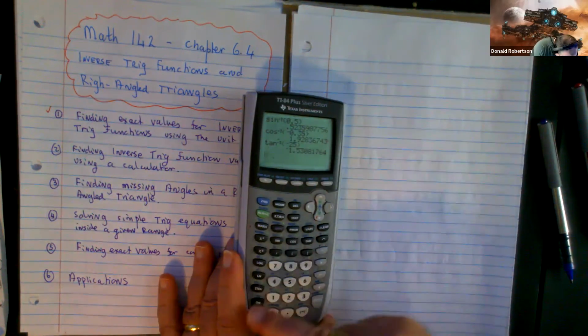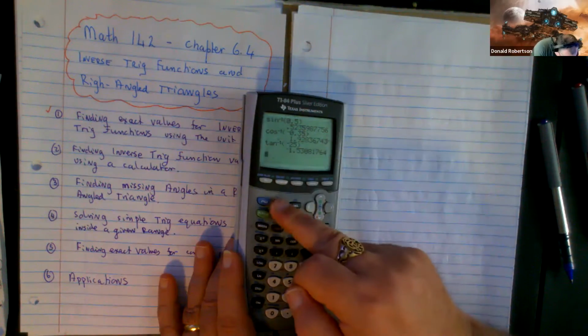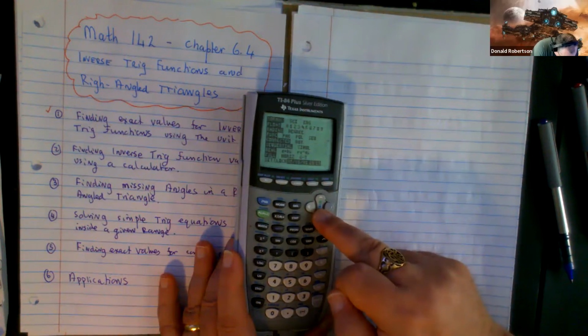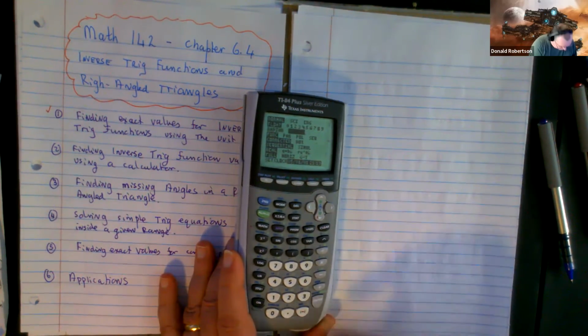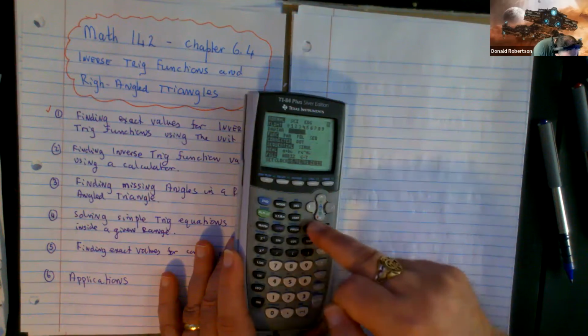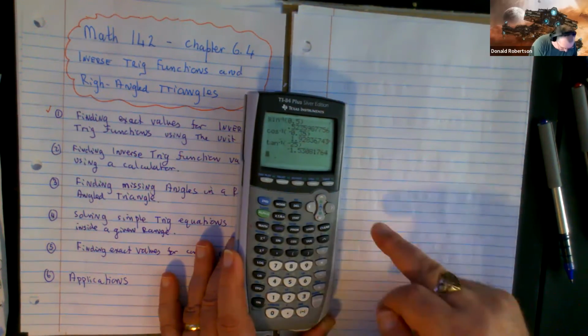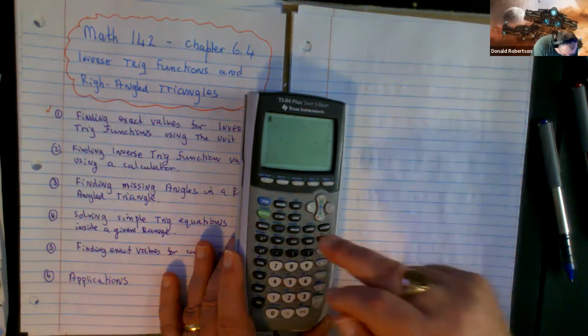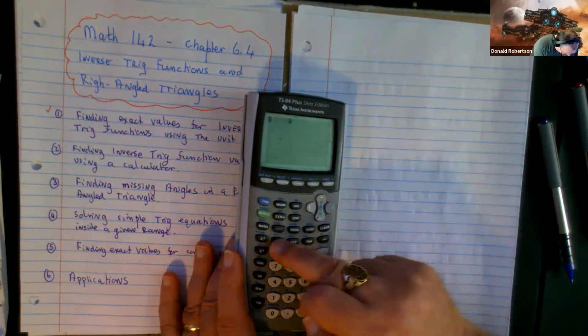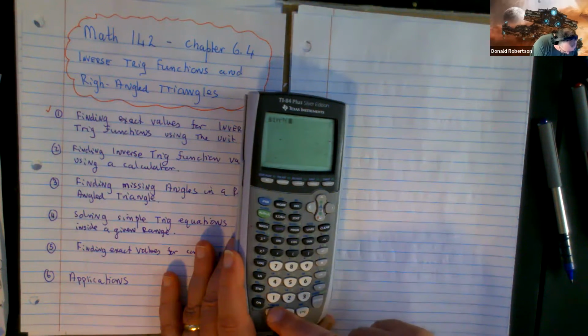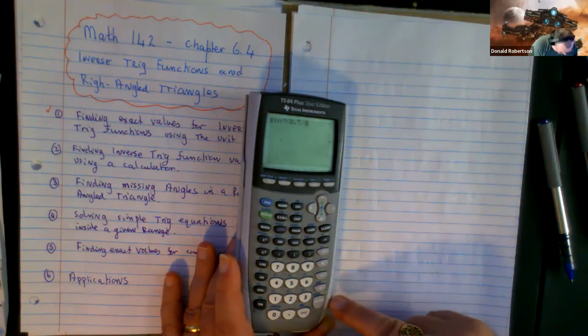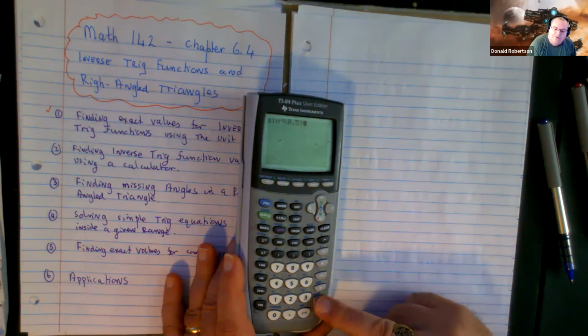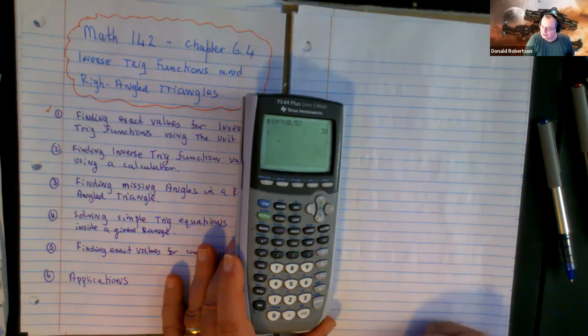Now, if the answer was in degrees, which it might be, let's switch over to degrees and then do second quit. And so I would like to get the inverse sine of 0.5. And the answer to what's the inverse sine of a half is 30 degrees.